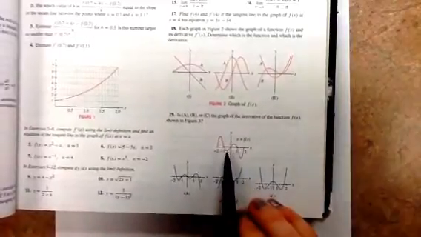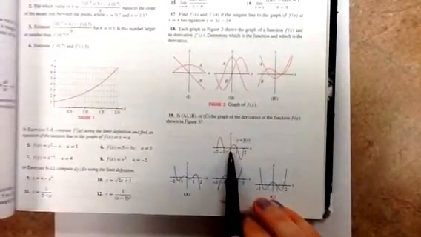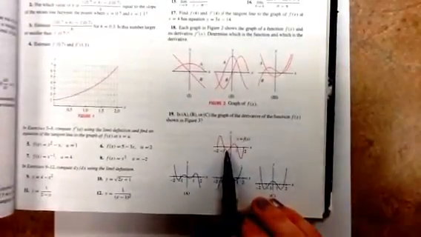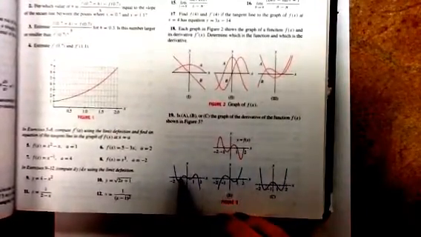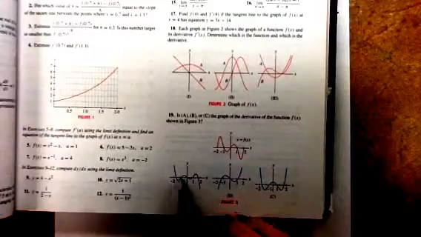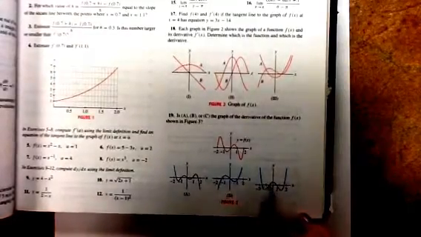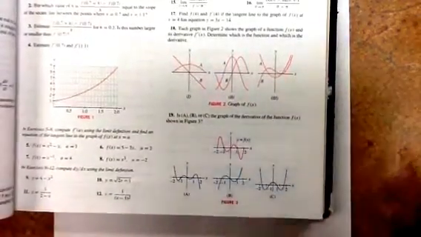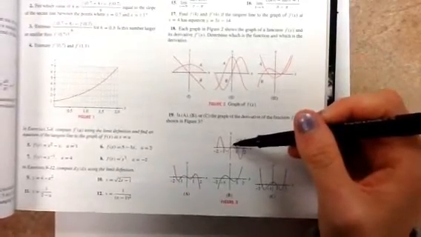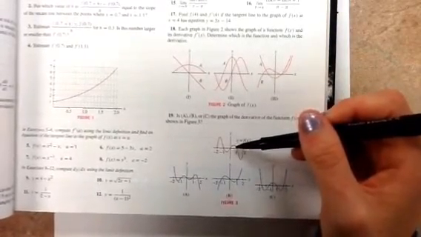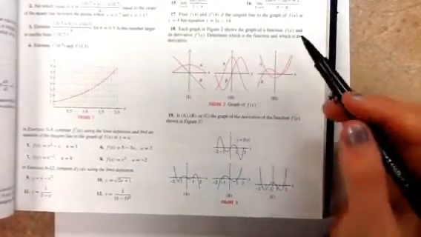We've got a min between -1 and 0. So the derivative should have another x-intercept there. This one does, but it doesn't look like it's quite where we want it to be. This one's right in the middle, so C is looking pretty good, but let's look for at least one more piece of evidence. This one has another max between 0 and 1, so I should have another 0 on my derivative.